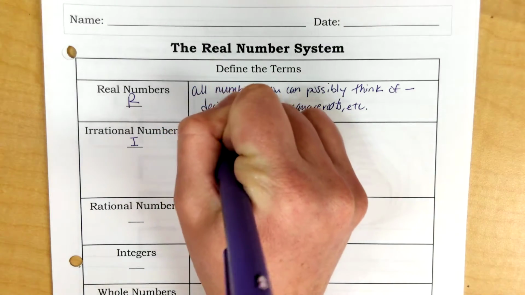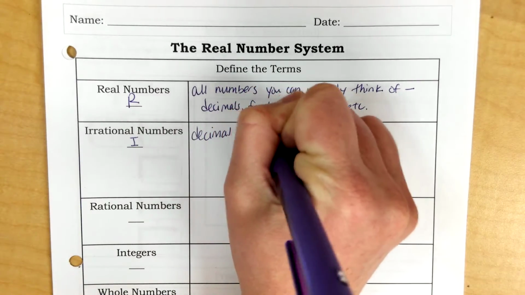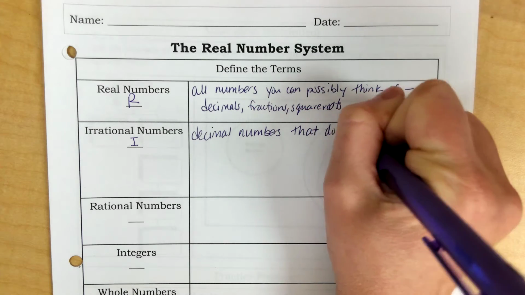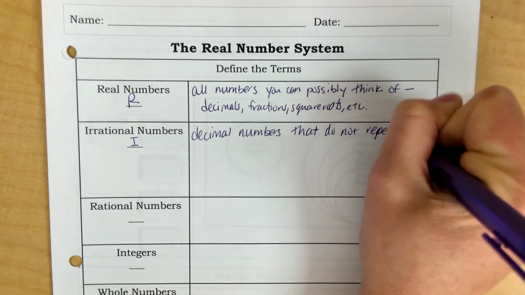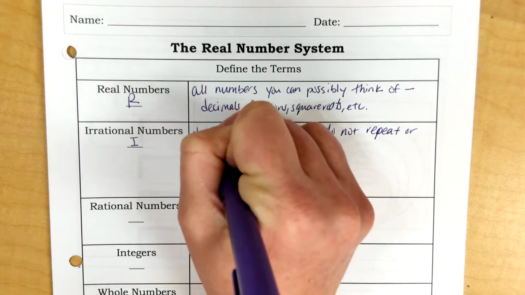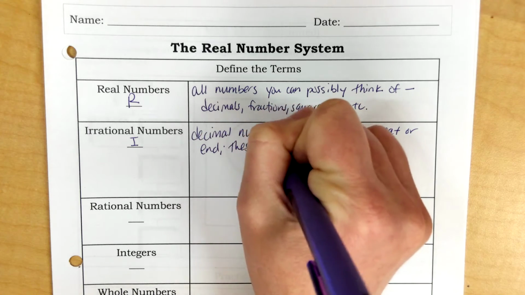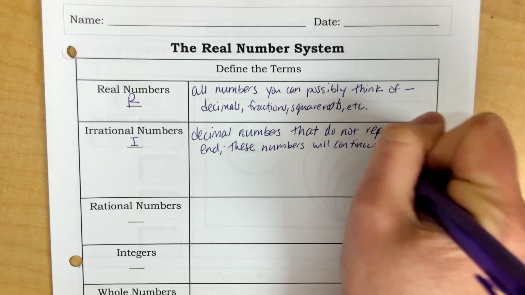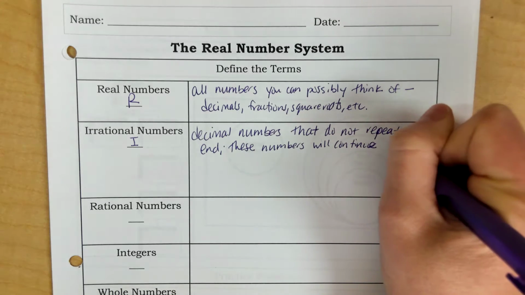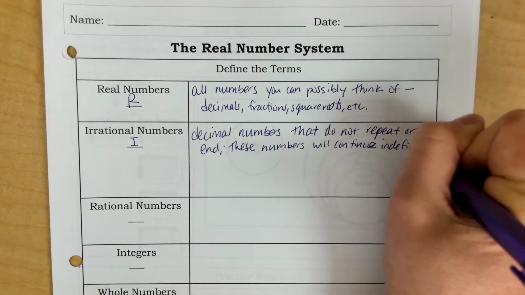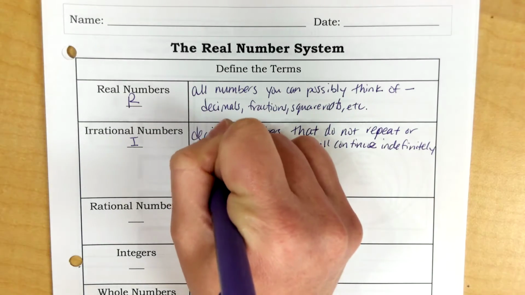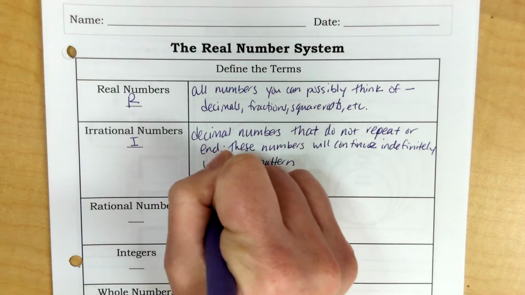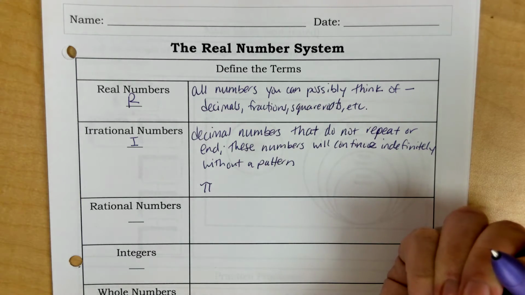These are decimal numbers where the decimal does not repeat or end. So these numbers will continue indefinitely, meaning forever, without a pattern. These are numbers like pi. Okay, continues on forever, doesn't have a pattern.